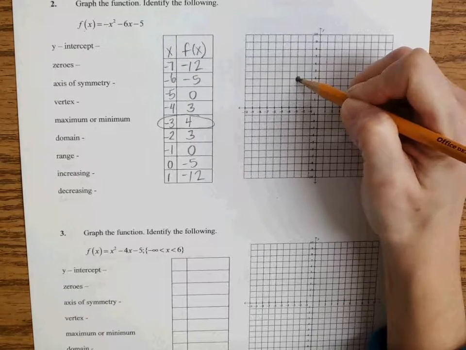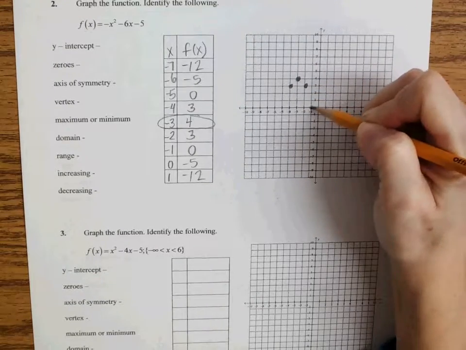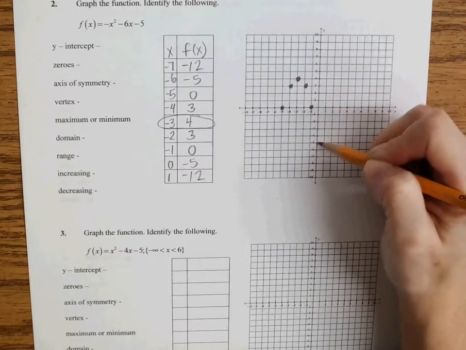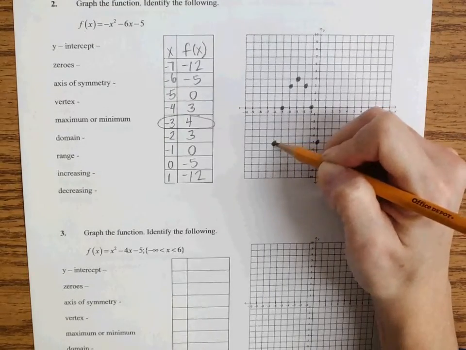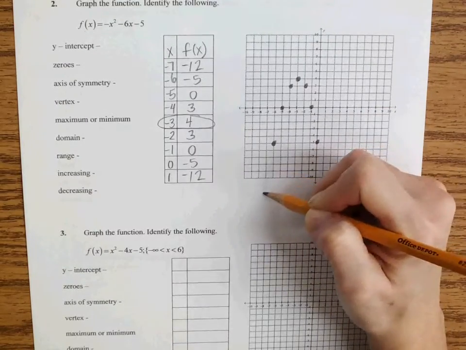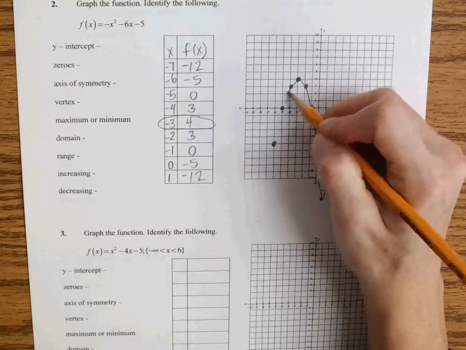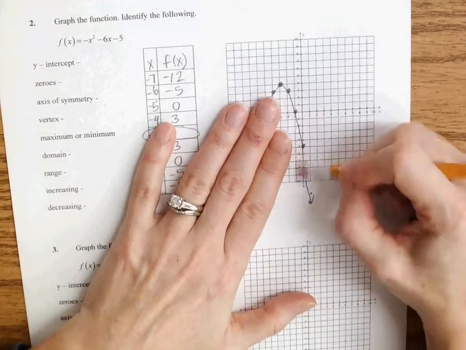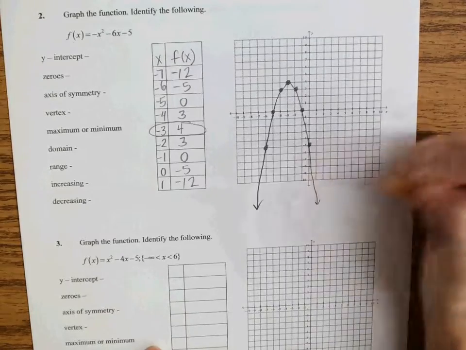From here, I have negative 4, 3, negative 2, 3. My x-intercepts. Then we keep going. 0, 5, negative 6, 5, and it looks like 1 and 12 are kind of off the graph, and that's okay. That will happen every once in a while, especially when we have so many values to fill into our tables. Okay, so I'm just going to fix this a little bit. I like things neat and accurate. There we go, a little bit better.